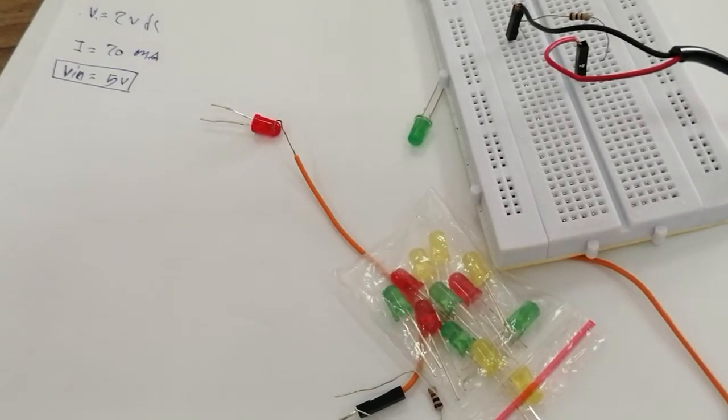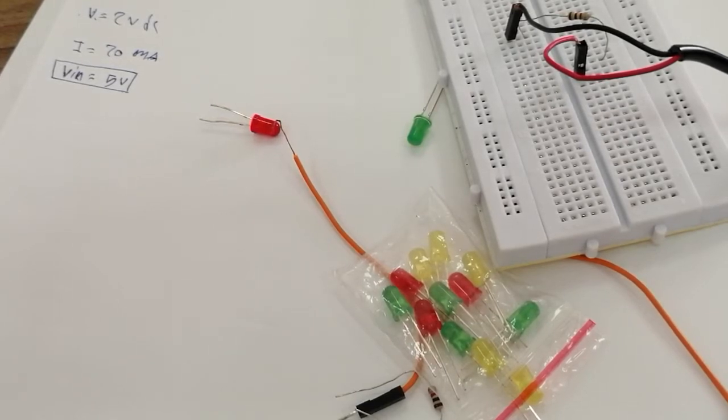We know we want to drop the voltage from 5 volt DC to 2 volt DC. That means we want to use a circuit in series. You must go back to the old videos and see all our videos that covered this.